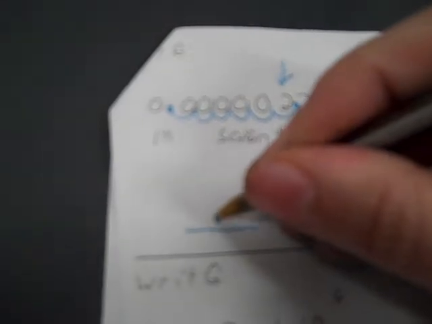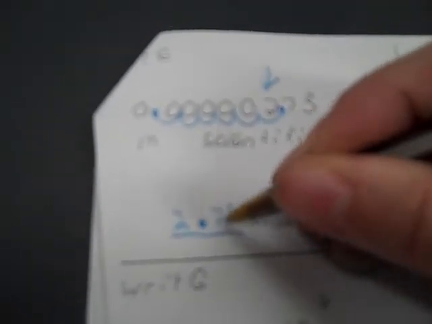1, 2, 3, 4, 5, 6. So now my decimal's there. So my answer, we have a decimal at 2 in front and then 7.3 behind it. So 2.73 times 10. We have a negative power because we moved to the right, and I count the digits between decimals. So 1, 2, 3, 4, 5, 6. 2.73 times 10 to the power of negative 6.